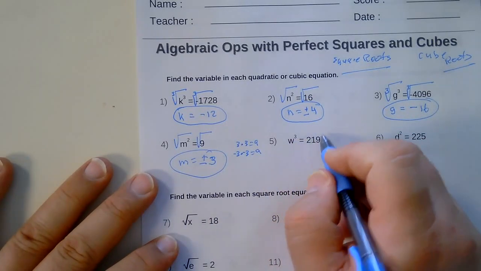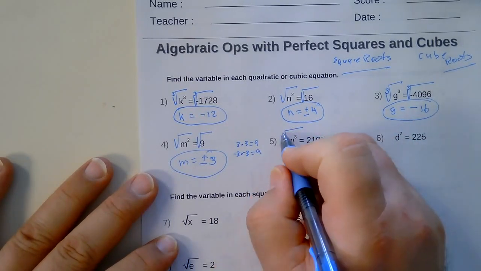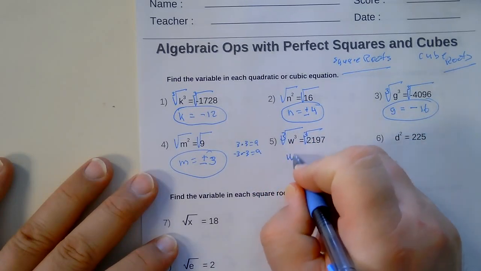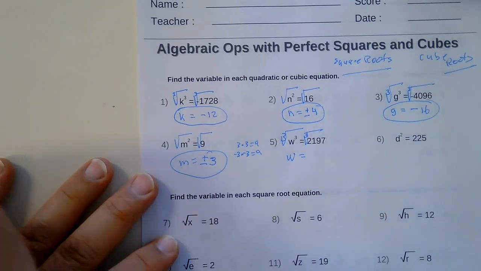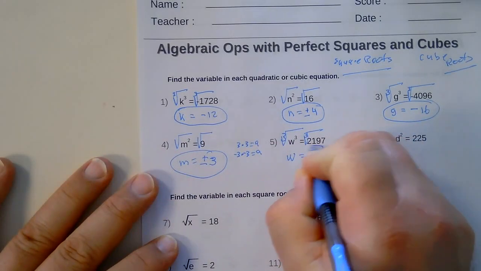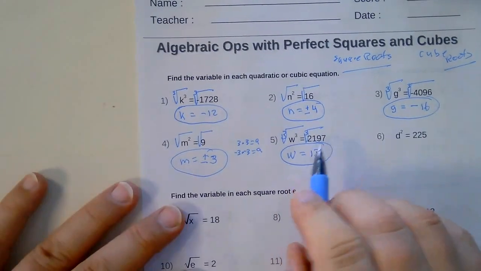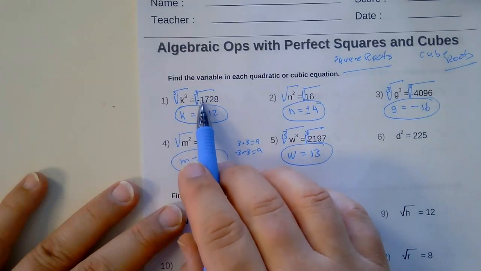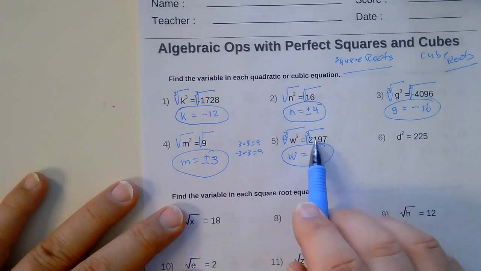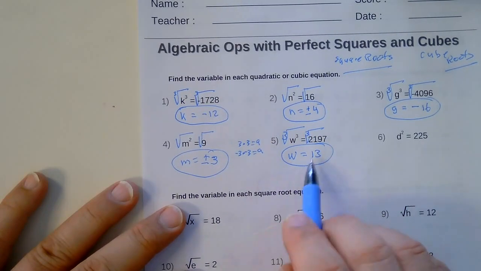Alright, here we have the cube function. So the inverse of that is cube root. So I will cube root both sides. W equals the cube root of 2197, which is 13. The one thing I want you to keep in mind is that when I took a cube root of a negative number, I got a negative result. The cube root of a positive number is a positive result.